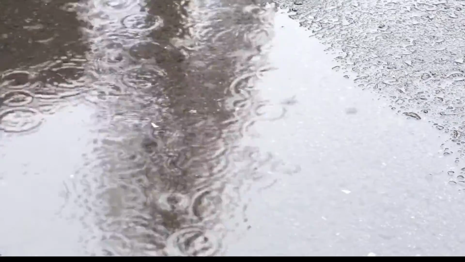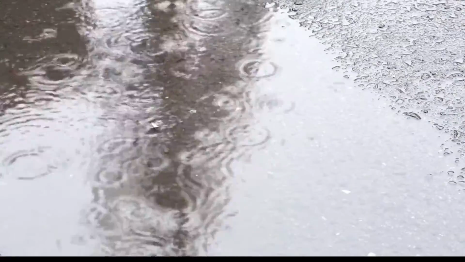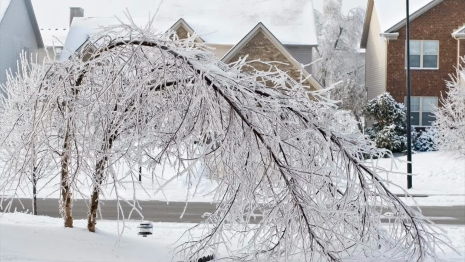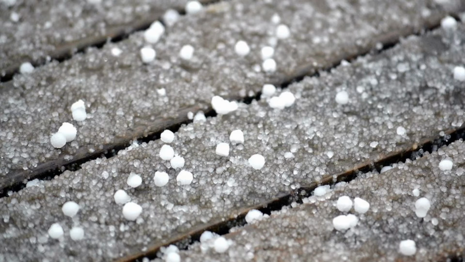Rain arrives at the ground as liquid water because it's warmer near the ground. Sometimes, if it's cold enough, the rain can freeze when it hits the ground, and we call that freezing rain. Freezing rain can cause damage because ice is heavy, and as it builds up, it can break trees and power lines. Sleet can happen when it's so cold out that rain freezes before it gets to the ground, creating little balls of ice, like you see here.